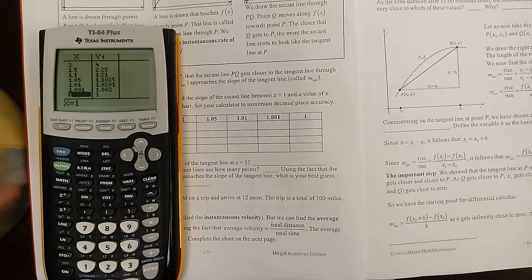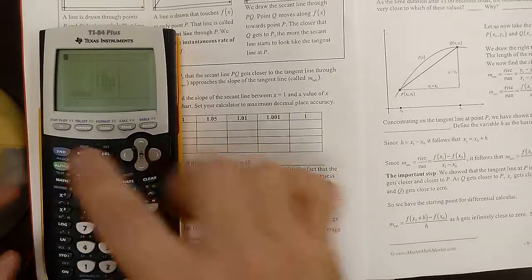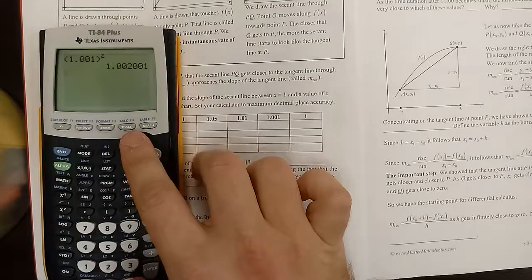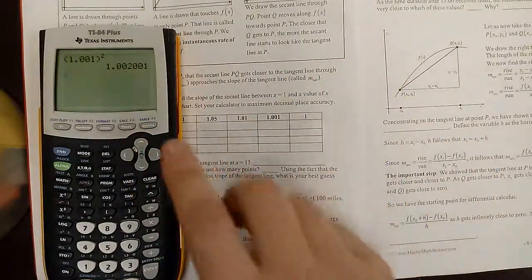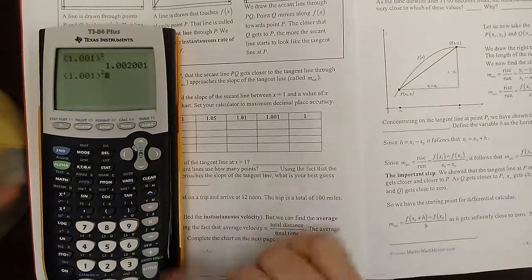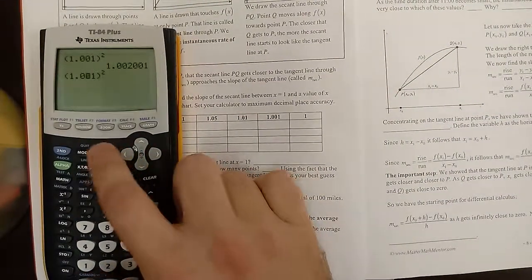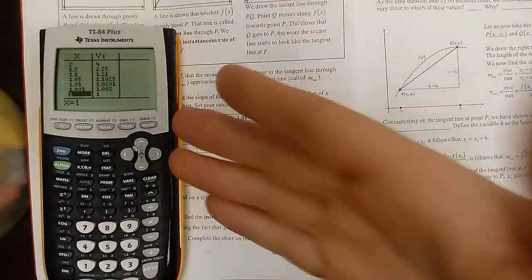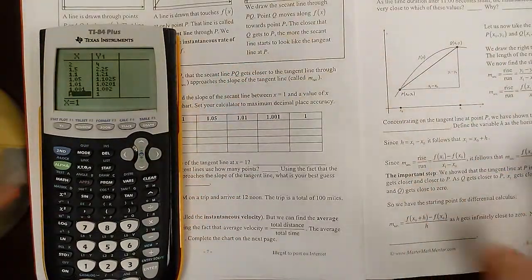Saves a good amount of time, especially if we're doing these things by hand. It's a lot easier than going 1.01 squared, and then you have to go back in. And now remember, you can push up on the TI-84s and beyond and hit enter, and that sort of thing. This is just a time saver. I highly recommend it.